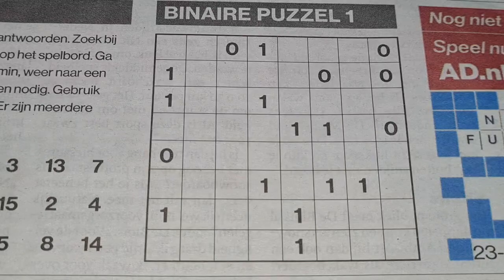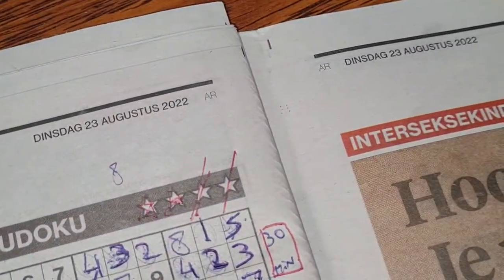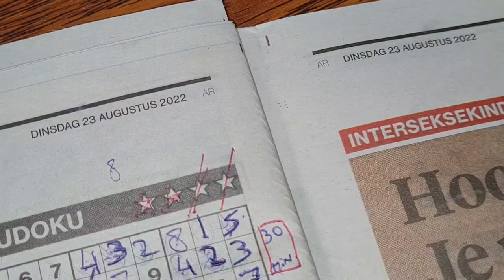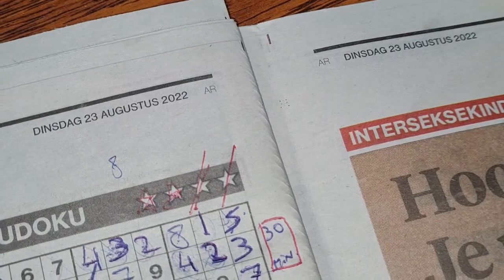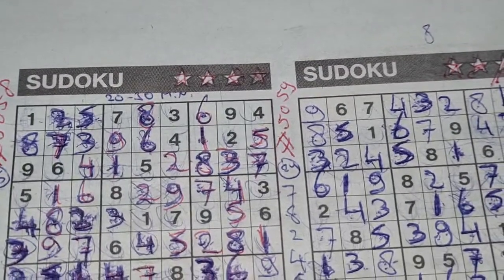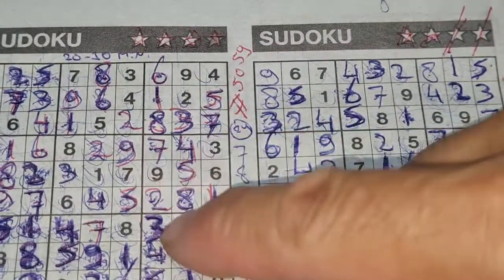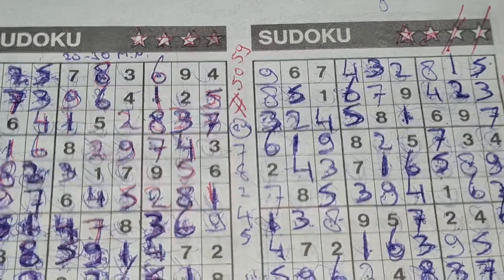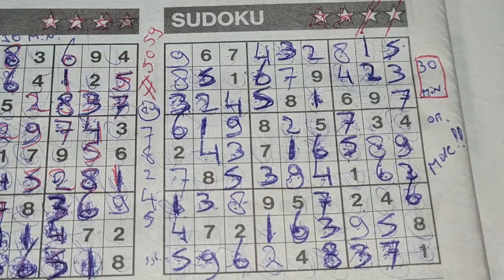Yes, the third puzzle in this additional of today's newspaper on a Tuesday. Yes, it's still Tuesday, August the 23rd, 2022. We have here 4 puzzles that I need to solve for today. 2 of them I've already solved. The 3 stars, well, seems that this one is a 4 stars, and this one is not a 4 stars but a 2 stars. So wrong indications.